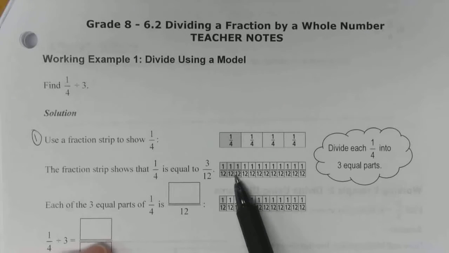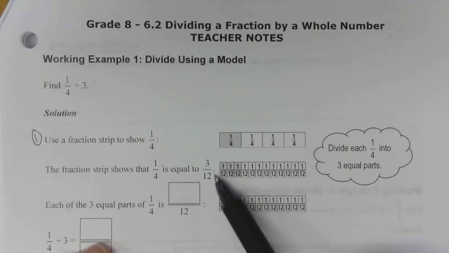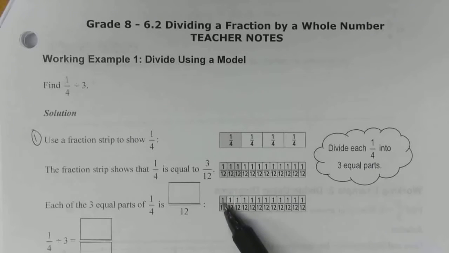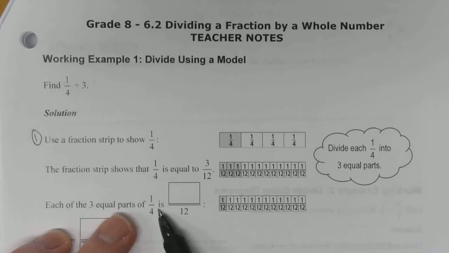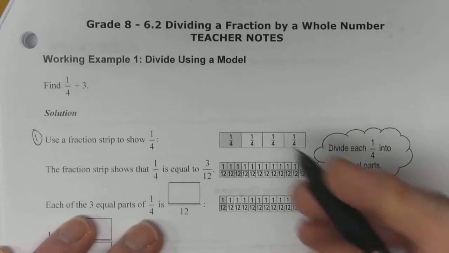Now we can actually do our division. So we're dividing by 3, and we have 3/12. Well, if we have 3 of these, 3 divided by 3 is just 1. So our answer is going to be one of these, which is what's shown here. It's just one of them. So each of the 3 equal parts of 1/4, up here, these spaces are worth 3/12 each.